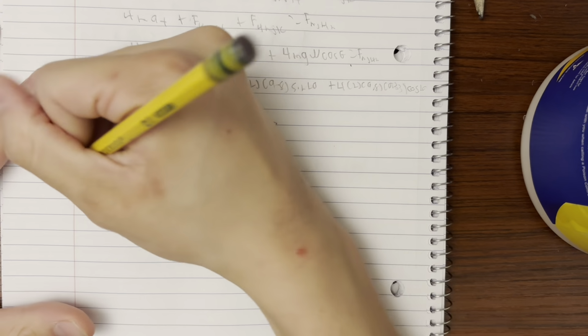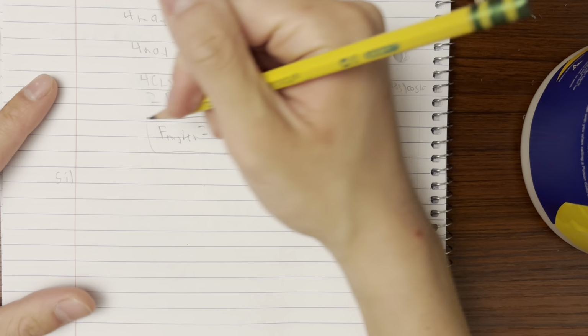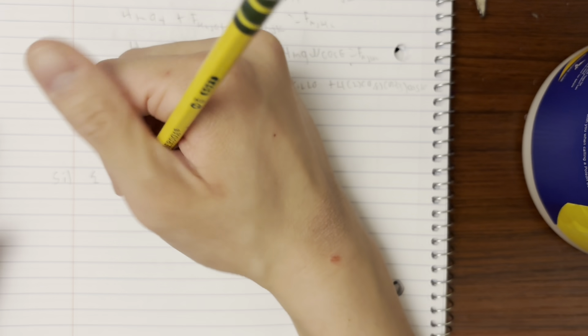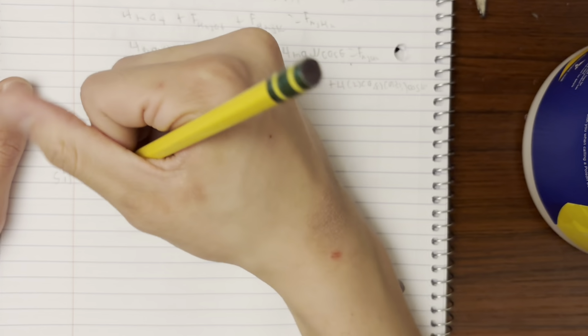And finally, for 5I, I'm going to write the net force of the 2m block on top. That's F of 2m, which is equal to 2m g mu s cos theta minus 2mg sine of theta.